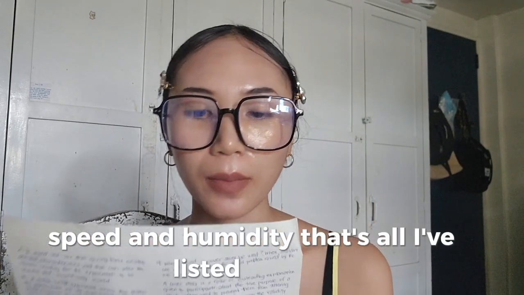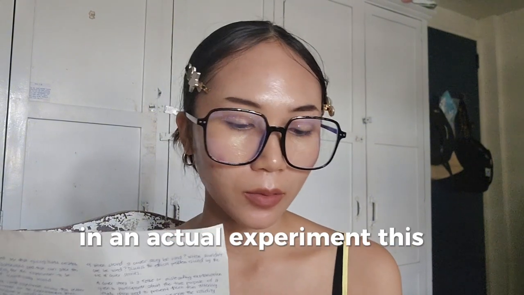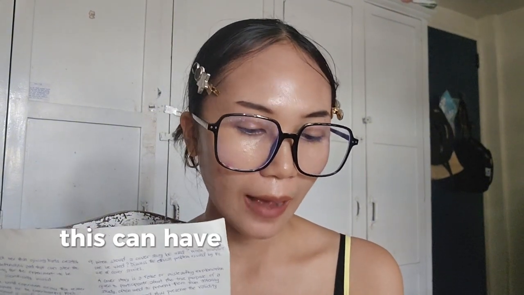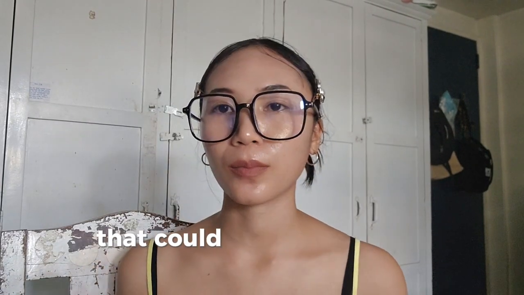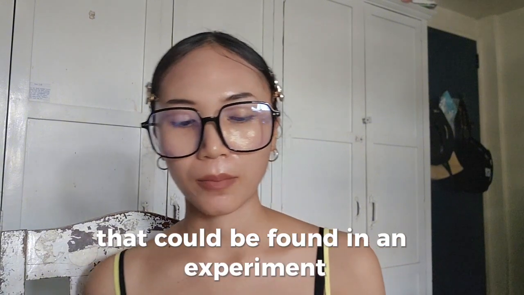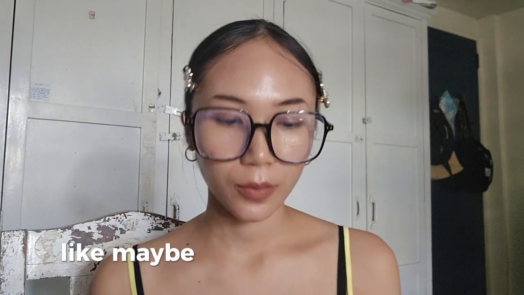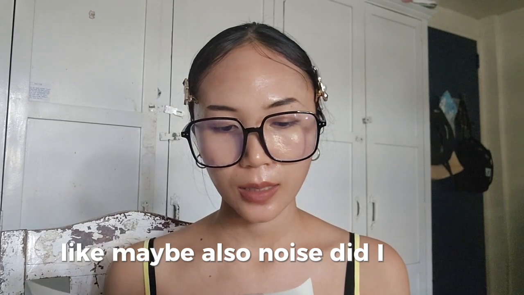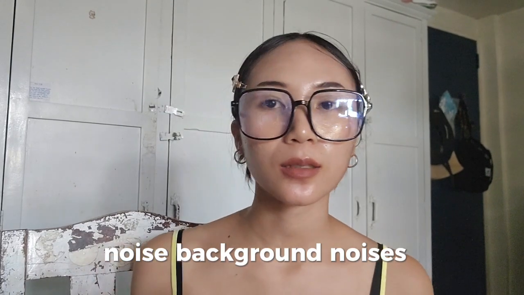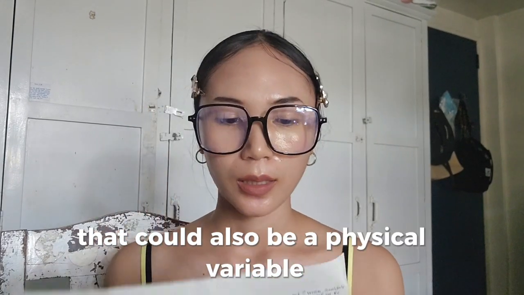That's all I've listed, but in an actual experiment, there can be more than 10 physical variables. There are a lot of variables in our surroundings that could be found in an experiment, like maybe also noise. Background noise could also be a physical variable.